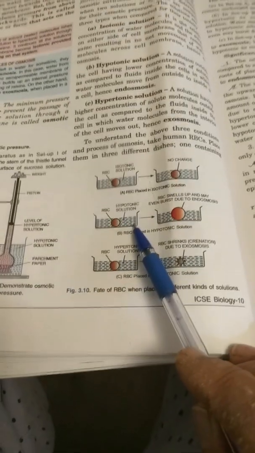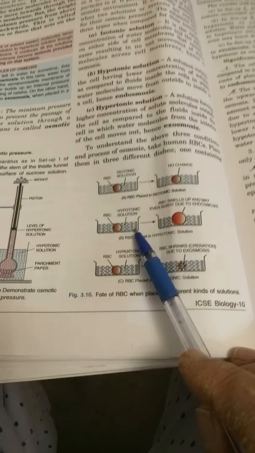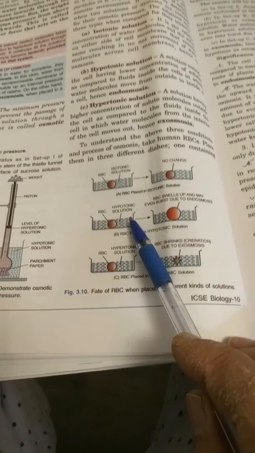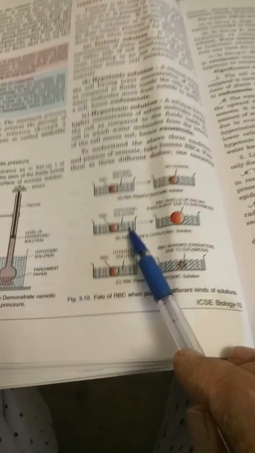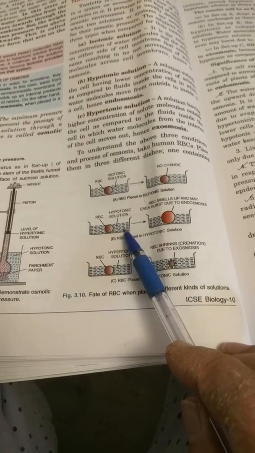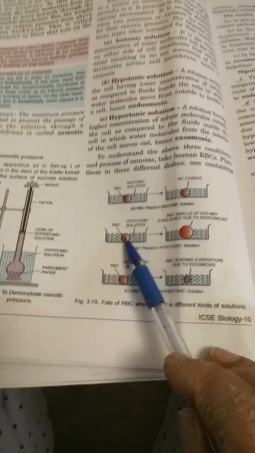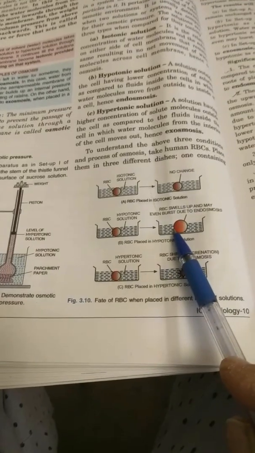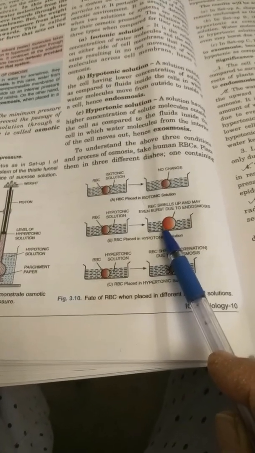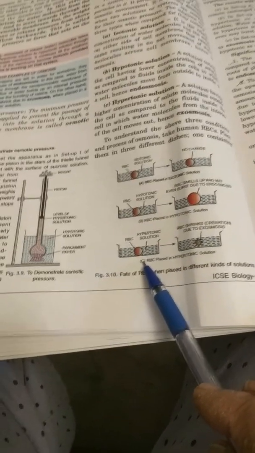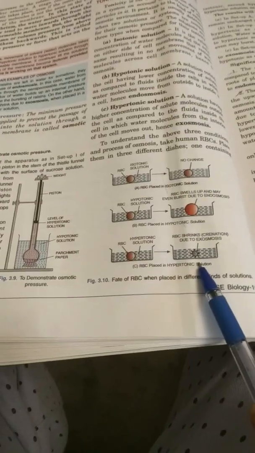In setup B, the contents of the red blood cell are hypertonic as compared to the outside solution. So water molecules from outside, that is the hypotonic solution, will move inside the red blood cells, which are hypertonic in nature. In this case, the red blood cells swell up or may even burst due to endosmosis.